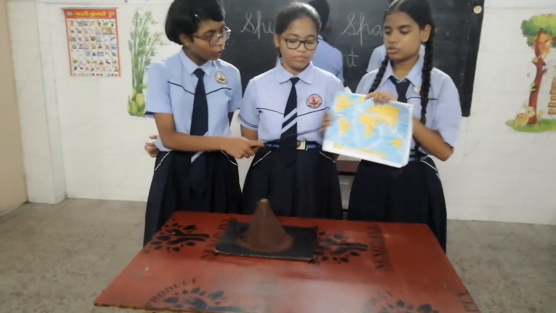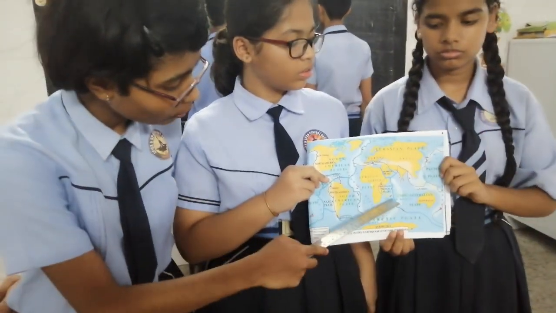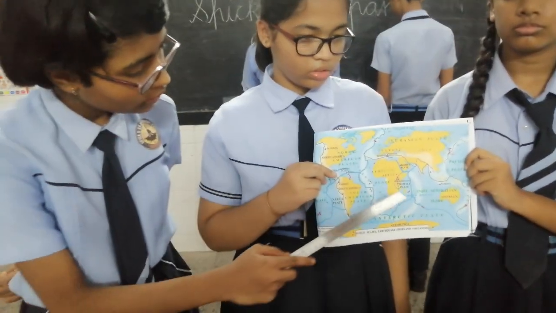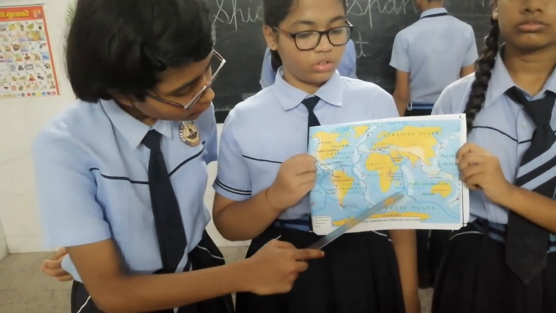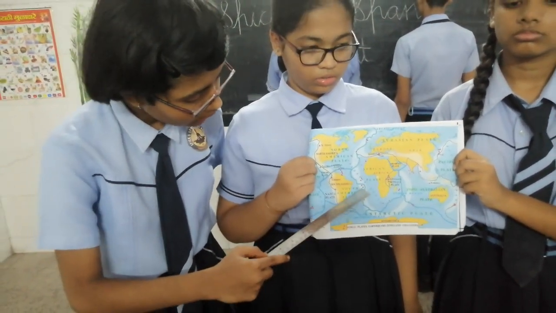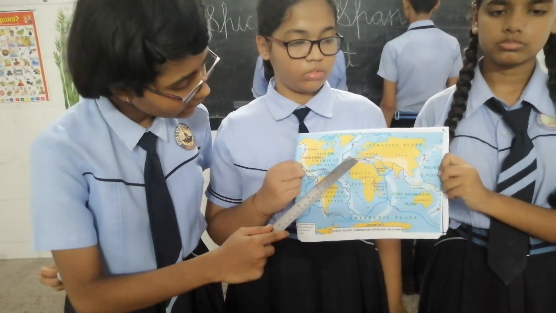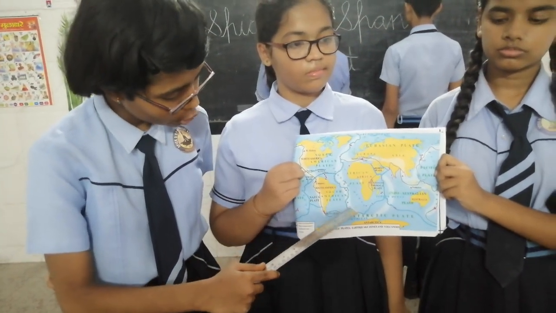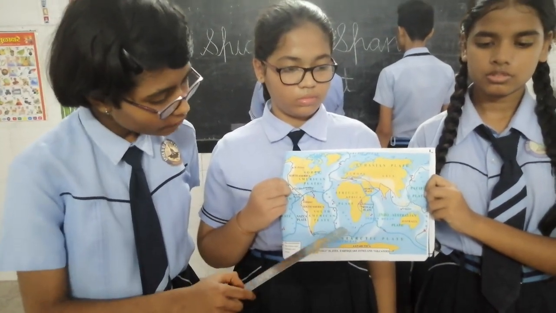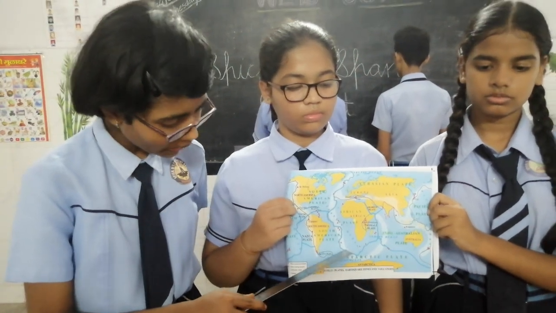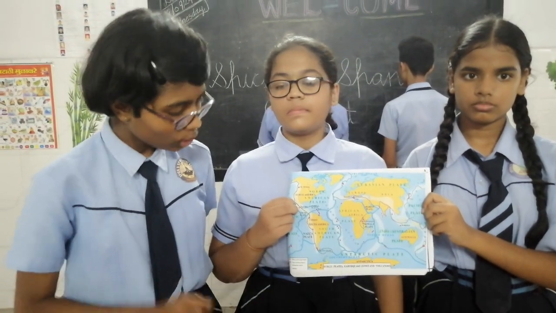So here, now we can see this is the world map and here we can see there are some plates, like the Somali plate, then this Arabian plate. These are all plates, and here we can see these plate boundaries. These triangle symbols mean these are volcanoes, and this white shaded portion is the earthquake zone area. We can notice here that where there are plate boundaries, there only volcanoes and earthquake zones are located.